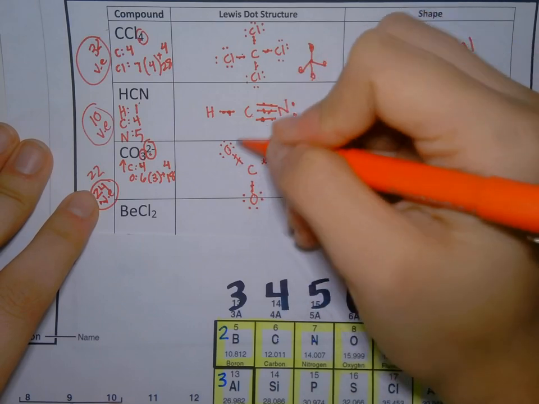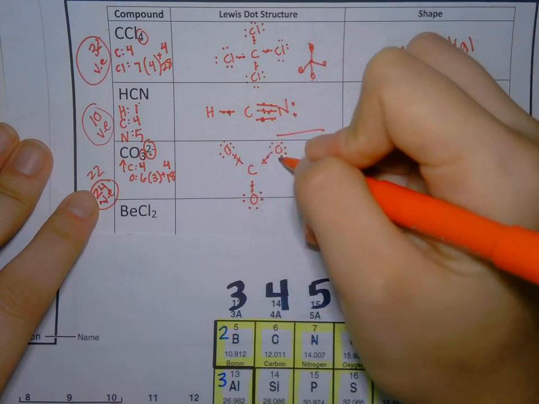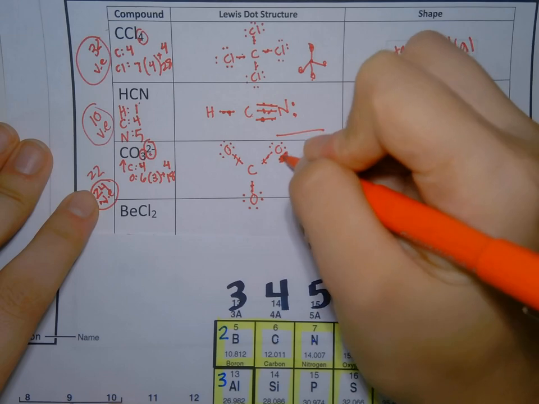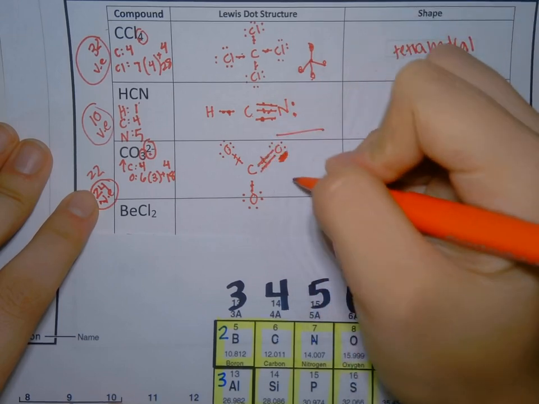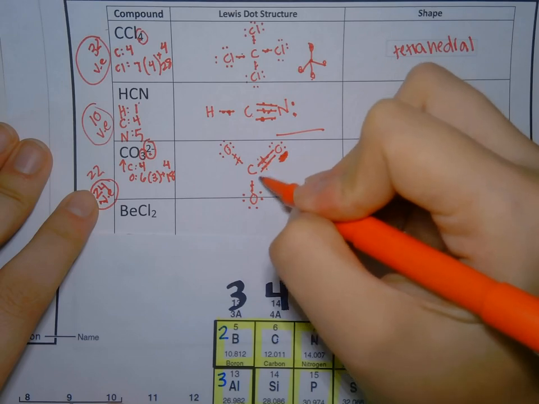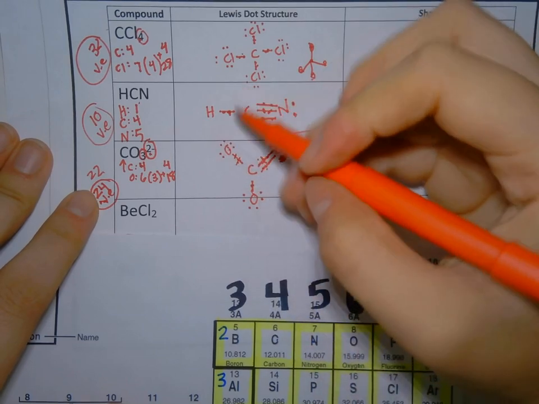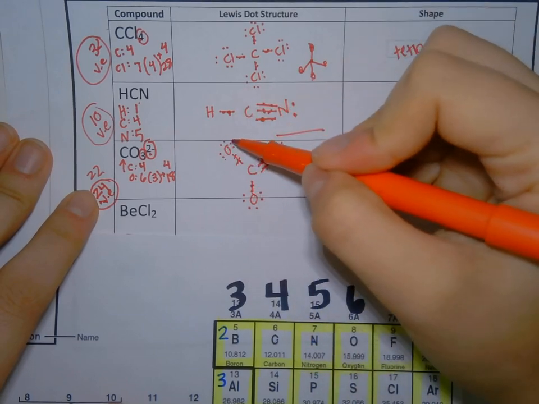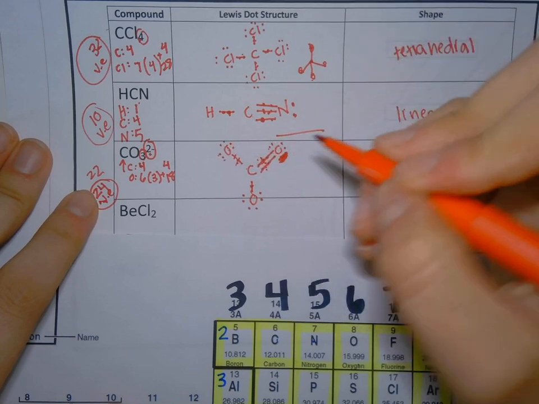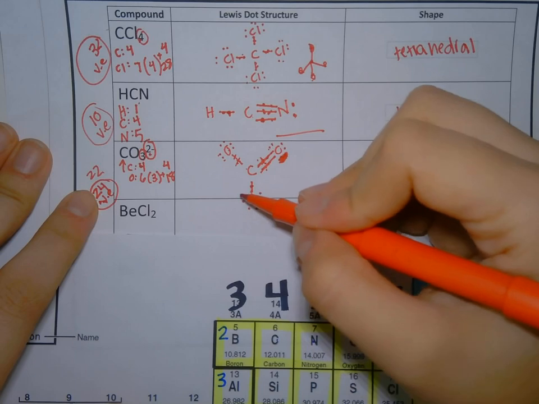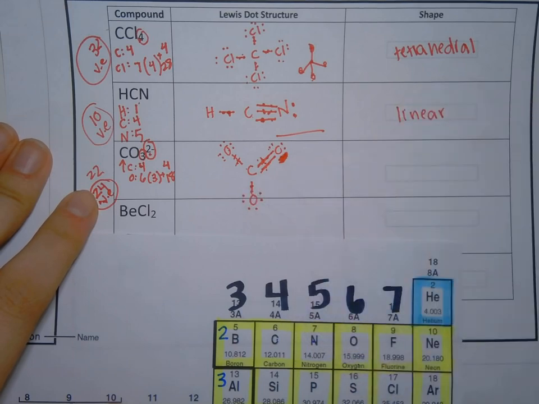So that means that one of these oxygens is going to have to share its own pair of electrons with carbon. So this one's going to be a double bond. So now I have 2, 4, 6, 8 around carbon. So 8, 9, 10, 11, 12, 13, 14, 15, 16, 17, 18, 19, 20, 21, 22, 23, 24. And we're happy! Yay!